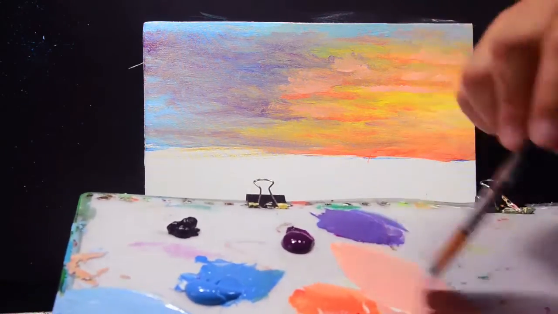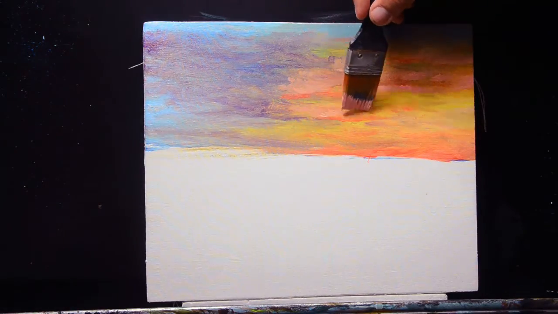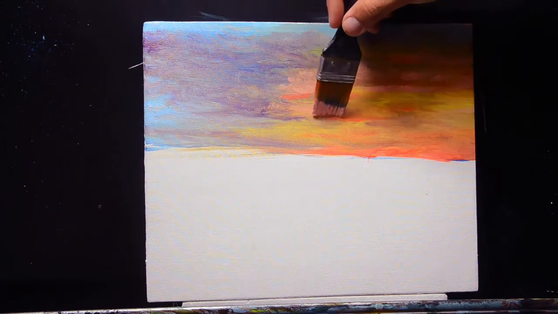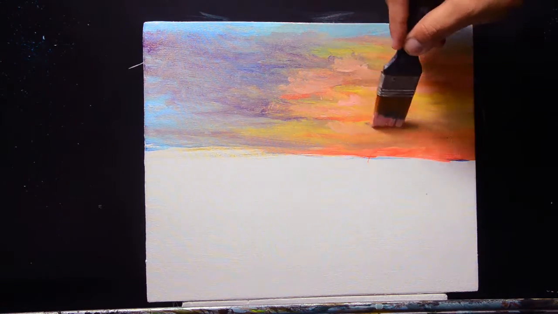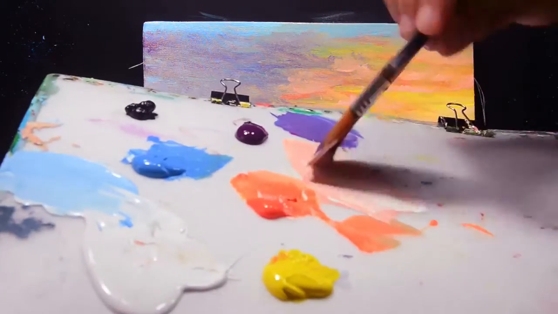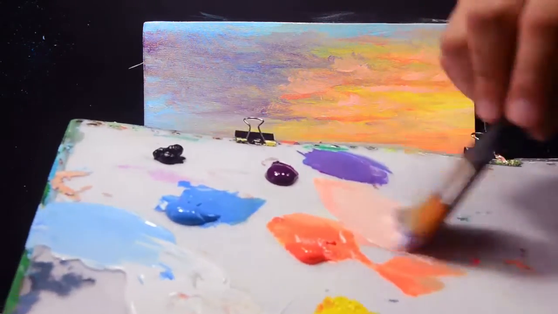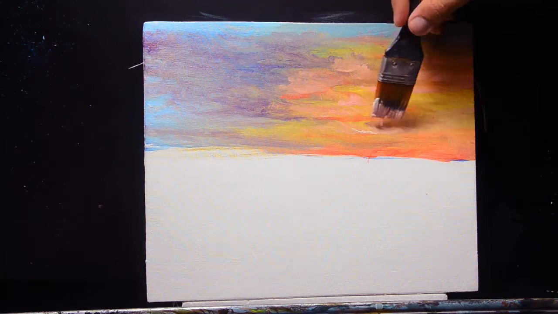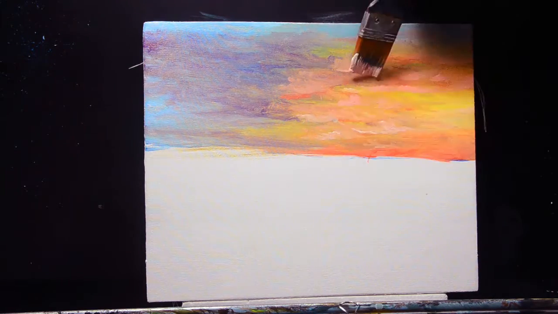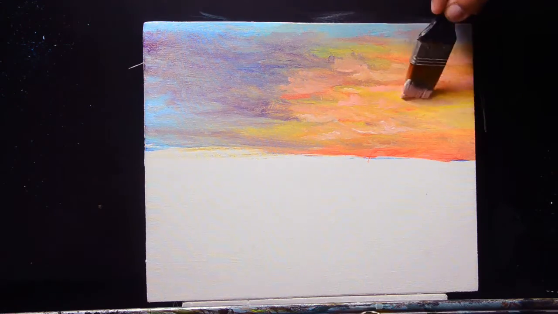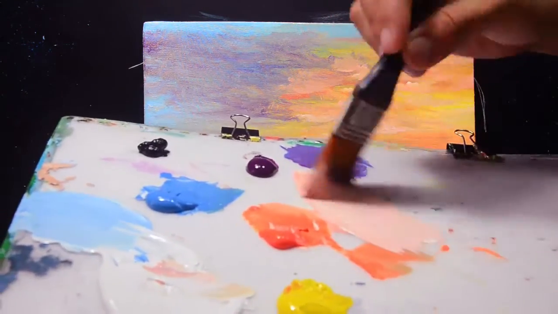By the way, I'm using a 1-inch flat brush. Just mix again to create more lighter orange. Titanium white and the fluorescent orange yellow.